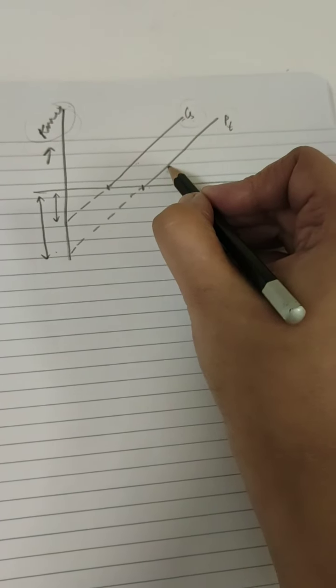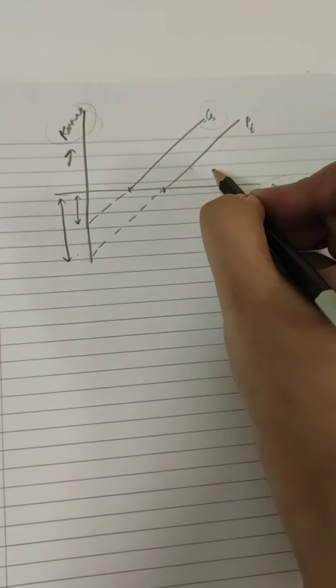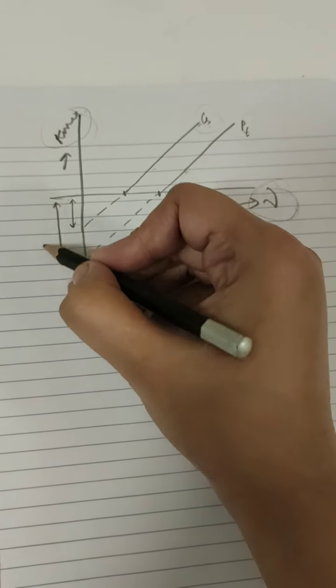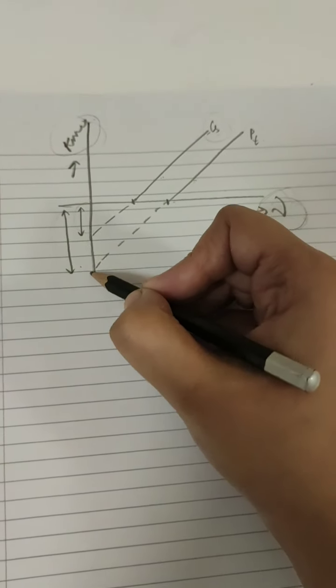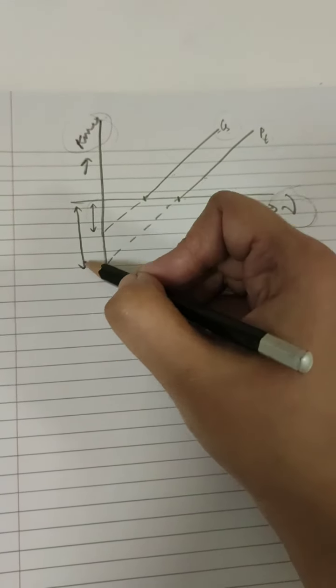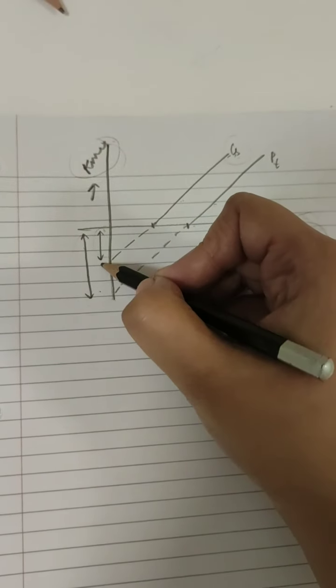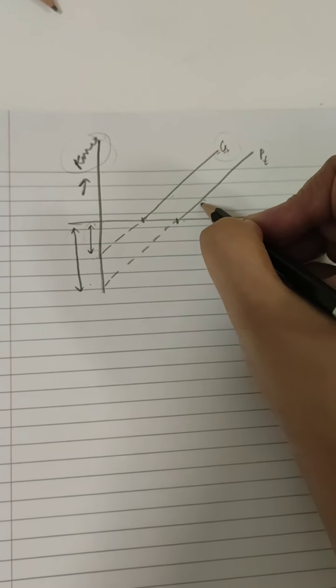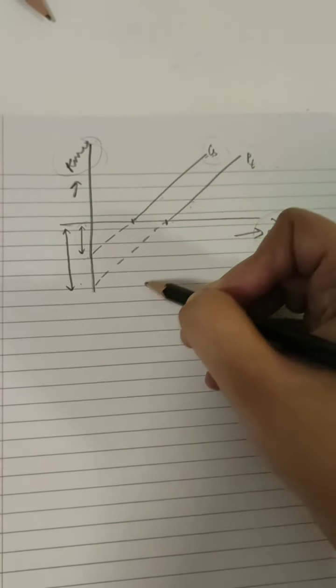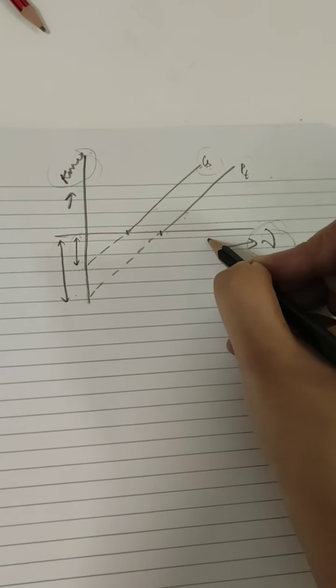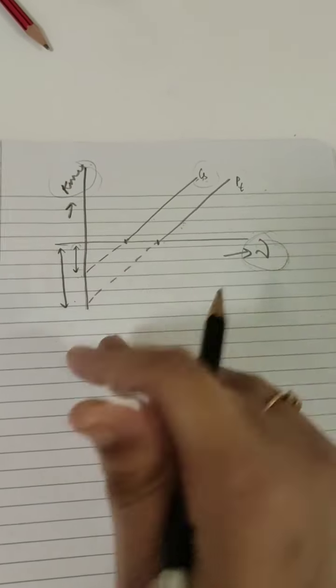Since it is a constant, the slope will be the same. But what will be different is the work function, the intercept. The work function for platinum will be more than the work function for cesium. So different metals give straight line graphs which are parallel to each other with the same slope.